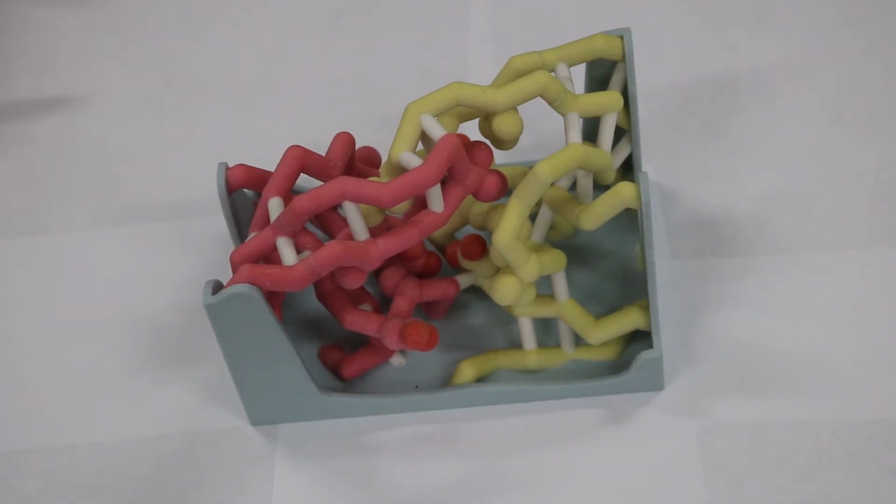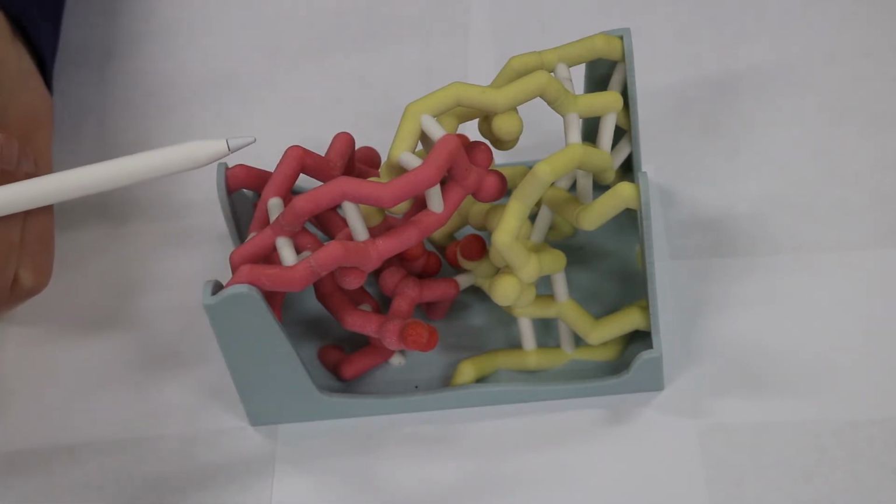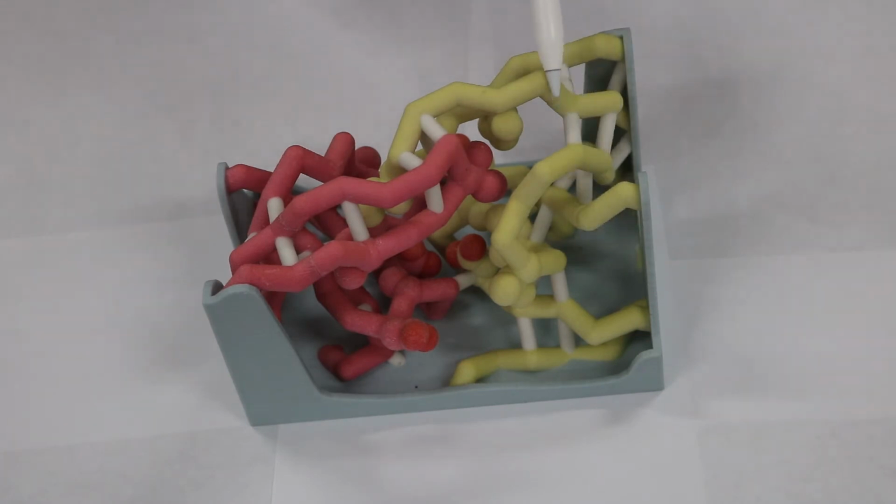So because HIV protease is a homodimer composed of 99 amino acids, we can see here that our model has both of the halves of the dimer represented. One half is represented in pink and the other half is represented in yellow.